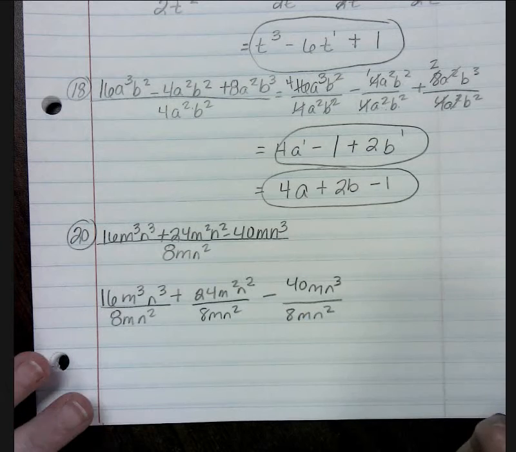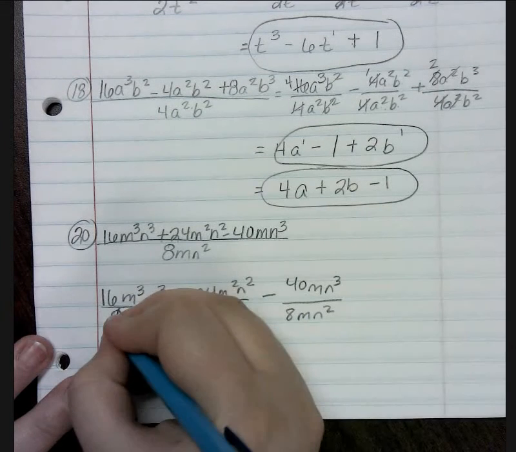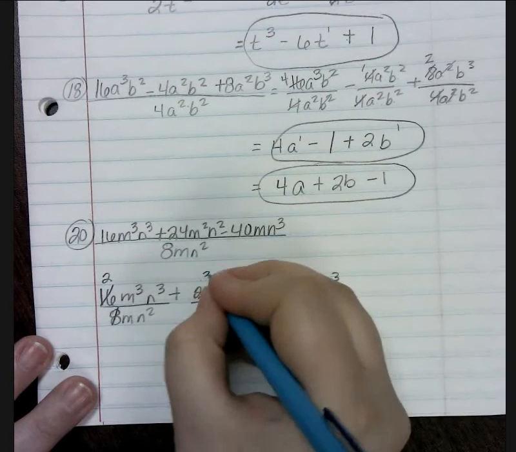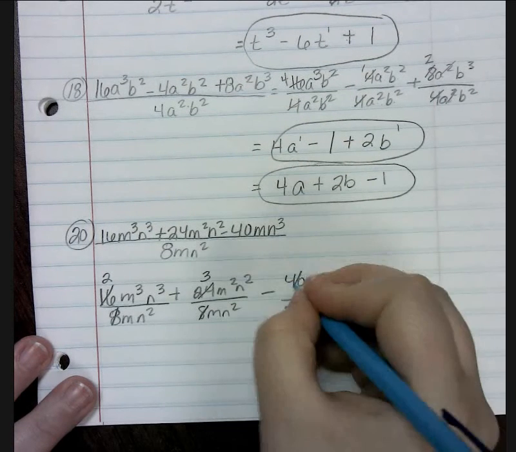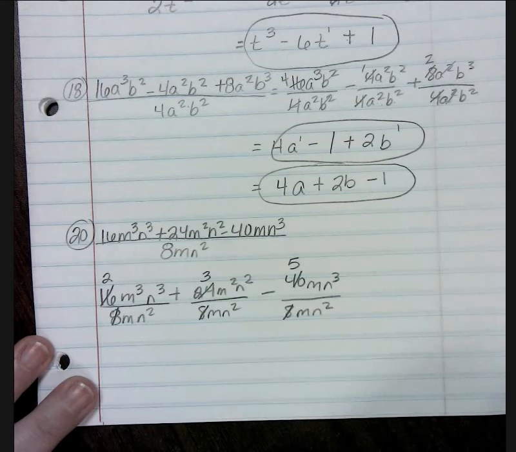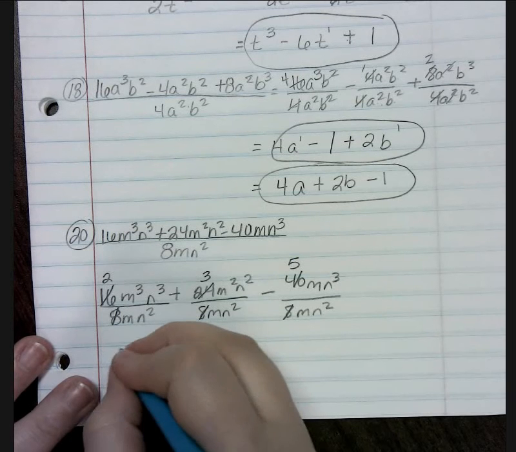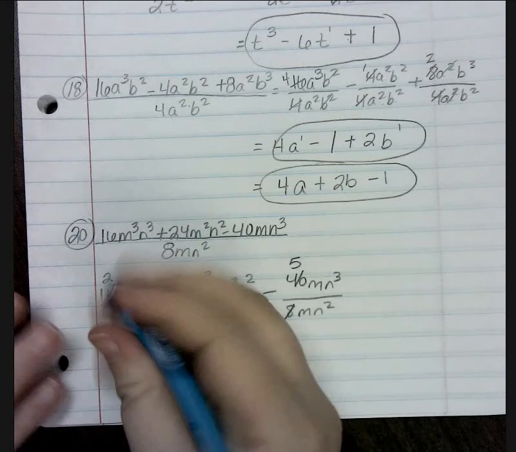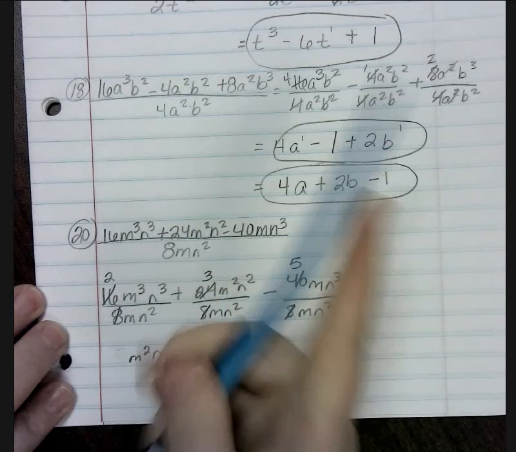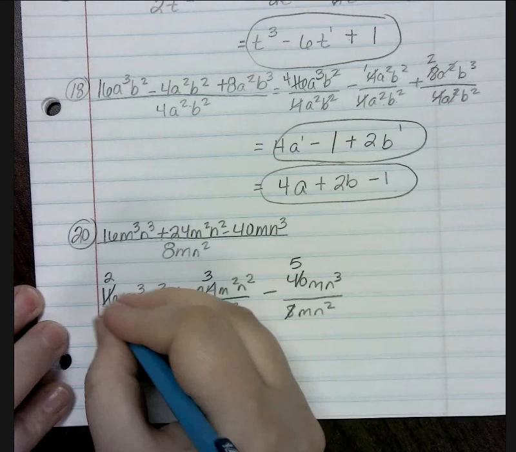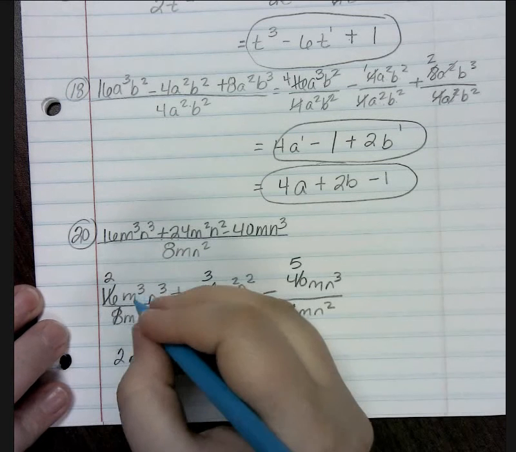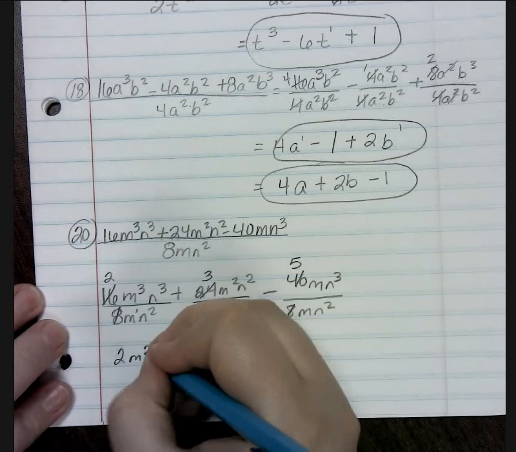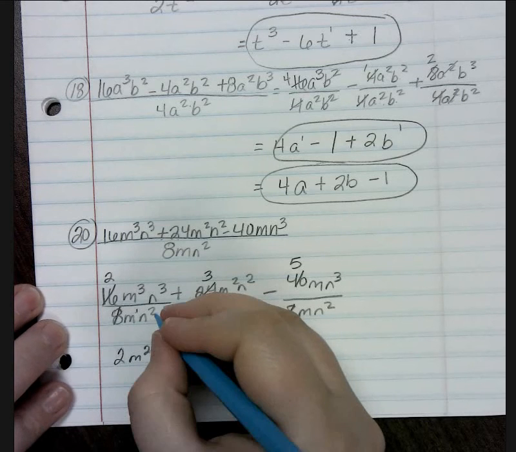Now you simplify. 8 goes into 16 two times, 8 goes into 24 3 times, and then 8 goes into 40 5 times. So I have 2, because 8 went into 16 two times. So I'm left with m squared because 3 minus 1 is 2, and I'm left with n to the first because 3 minus 2 is 1.